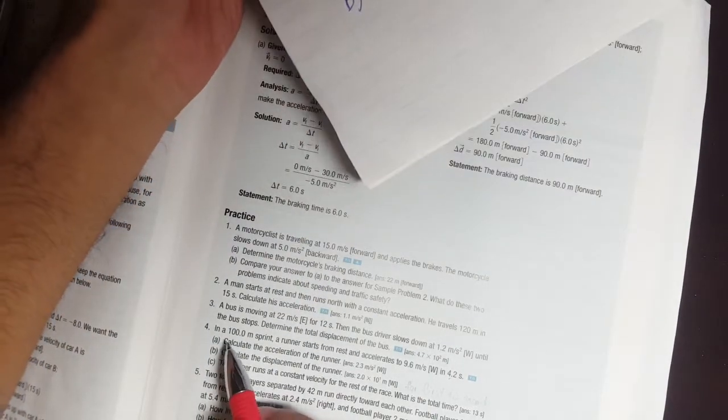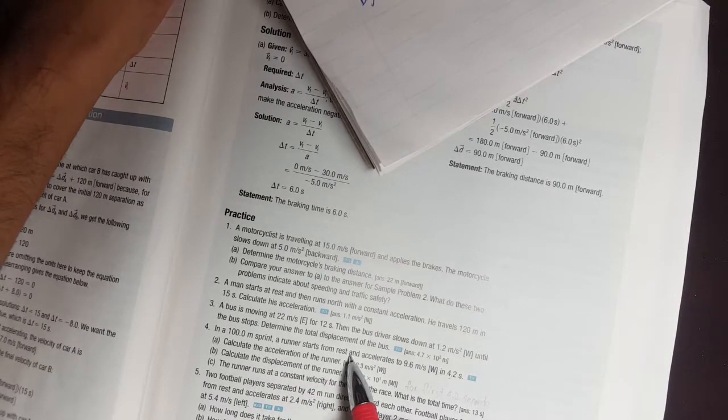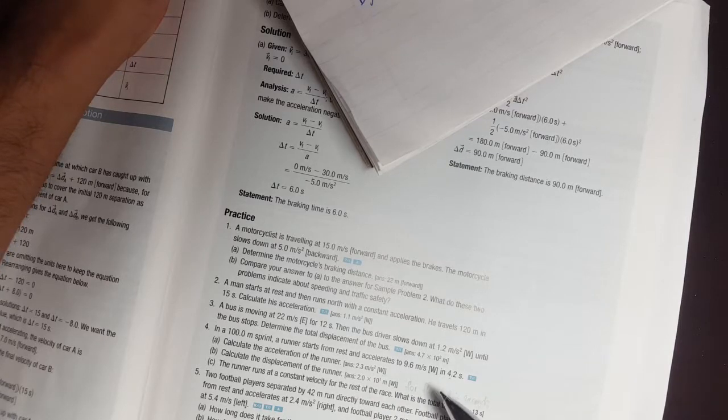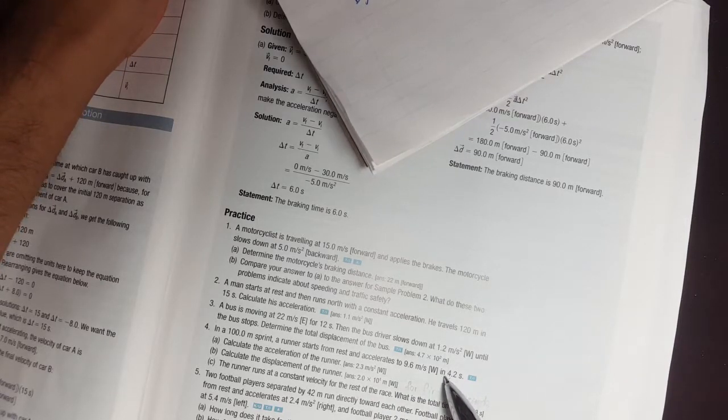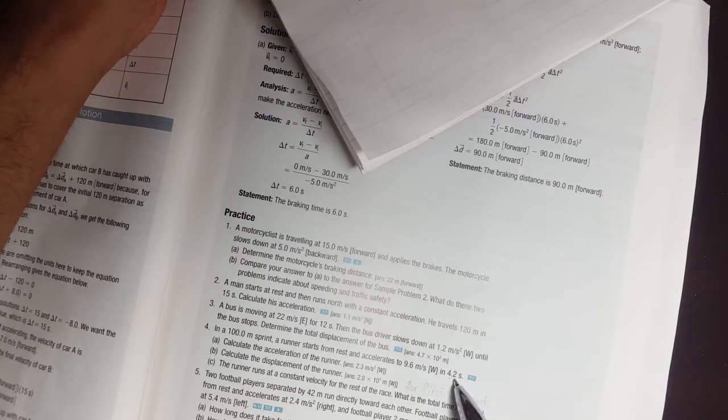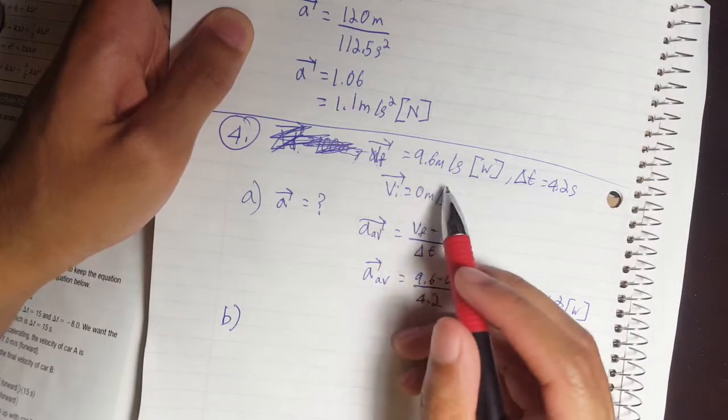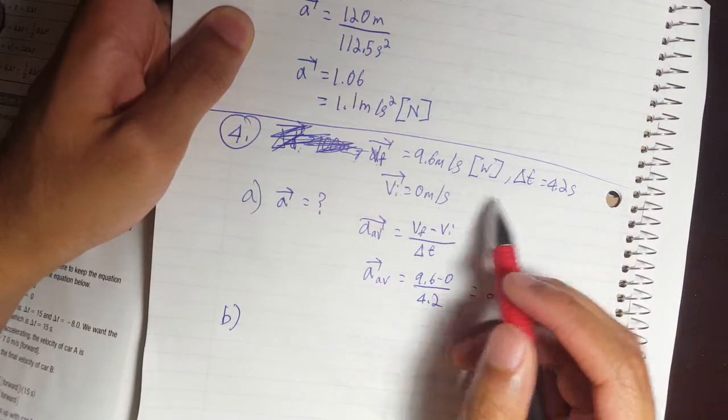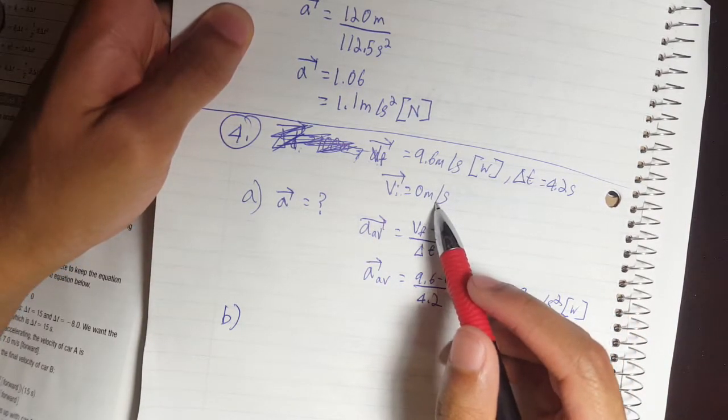Question number 4. In a 100-meter sprint, a runner starts from rest, which means initial velocity is 0 meters per second, accelerates to 9.6 meters per second west, which is the final velocity, in 4.2 seconds, which is the time it takes. So you have the final velocity, you have the time, and you have initial velocity.